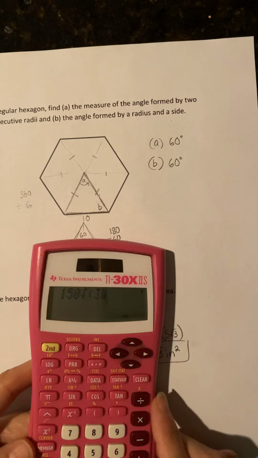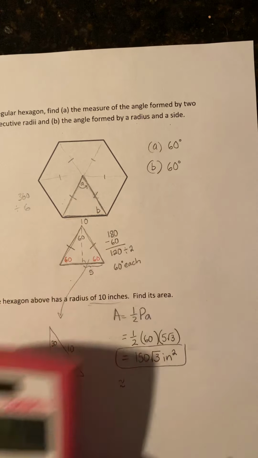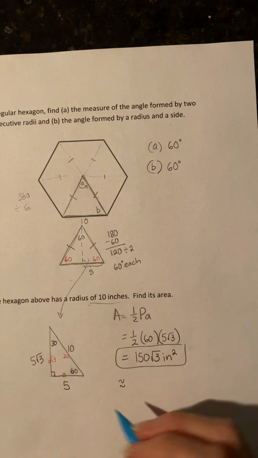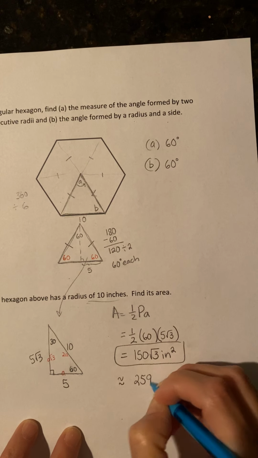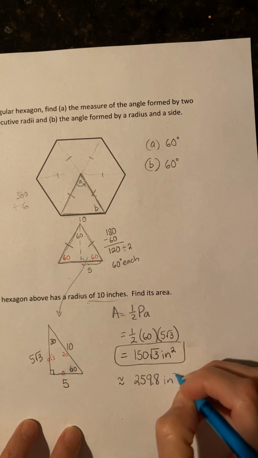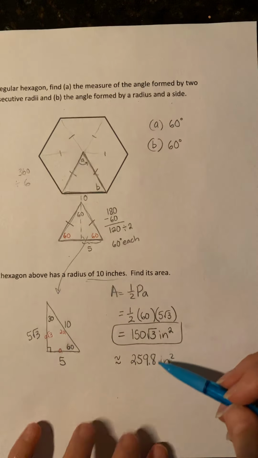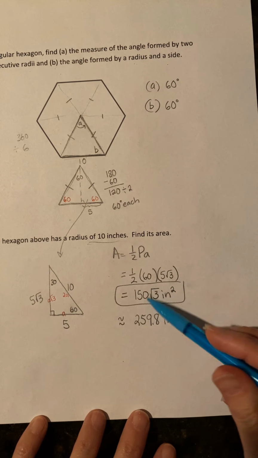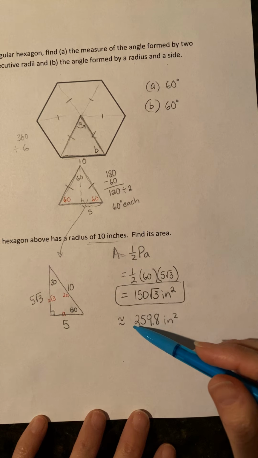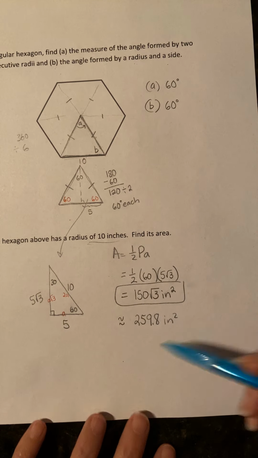Looks like this in your calculator. And you get approximately 259.8. So it all depends on how they ask it in the question. If they ask you for radical form, you leave it like this. If they ask you for a decimal rounded, you write it like this.